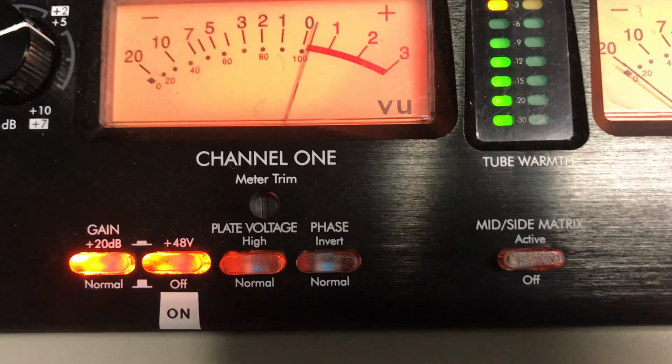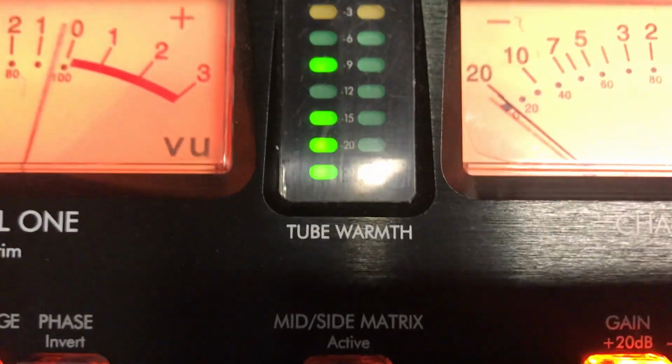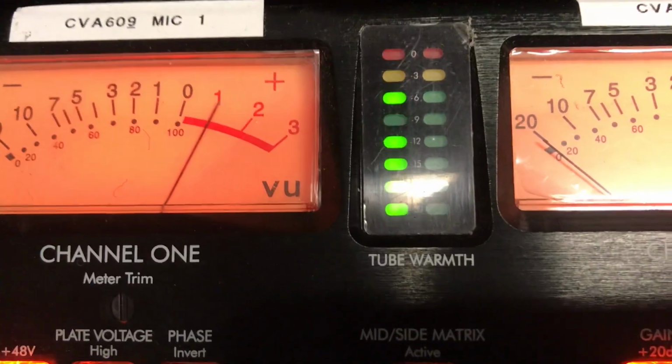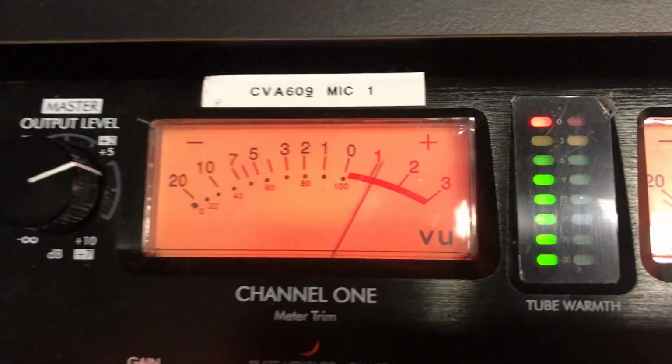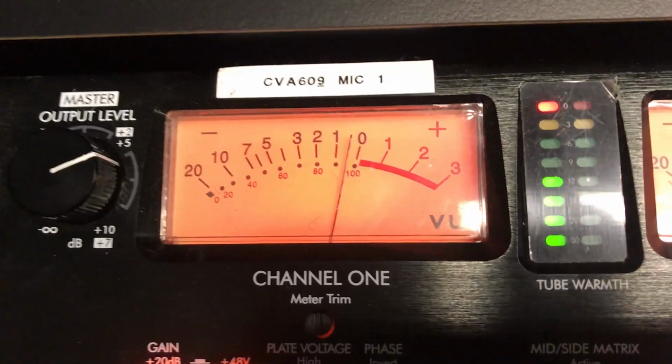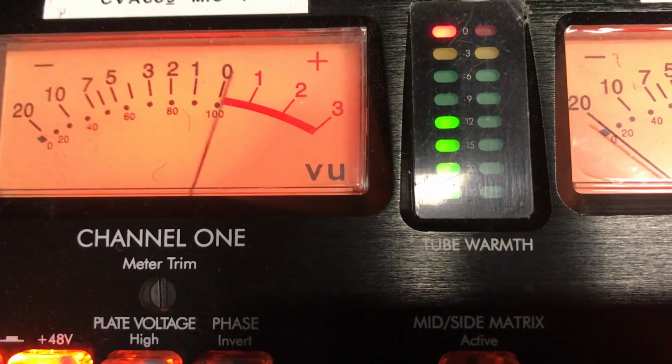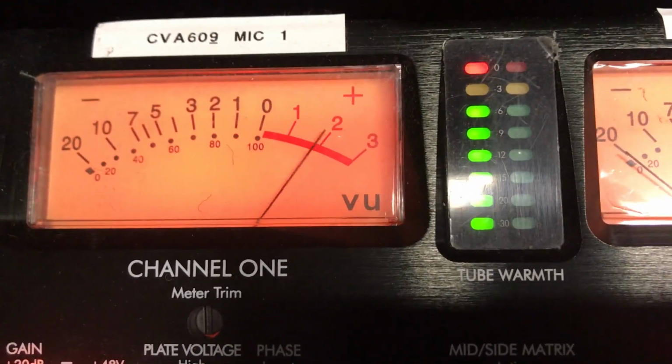This is a valve or tube amplifier. So the harder you drive it, the more tube sound you'll achieve. So this is not digital, this is an analog preamplifier. So there is a certain warmth from the tube that you actually may like.